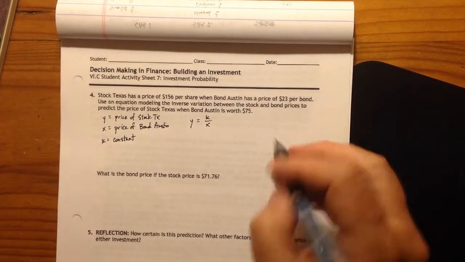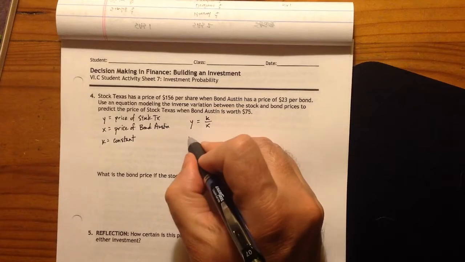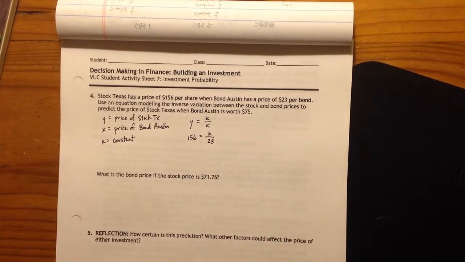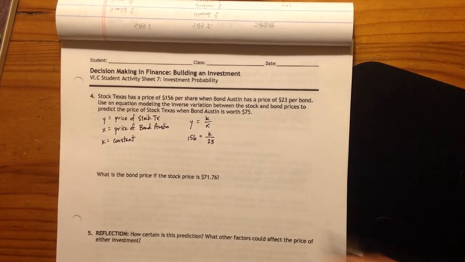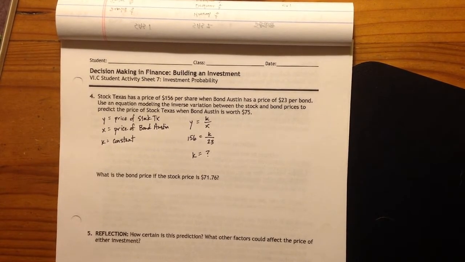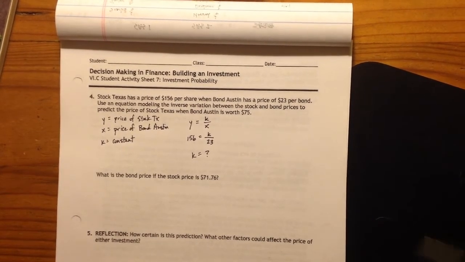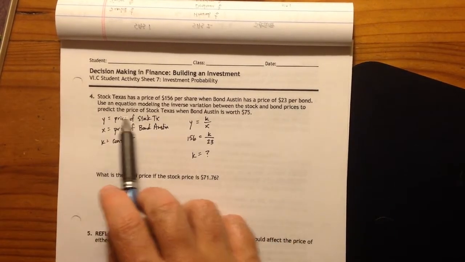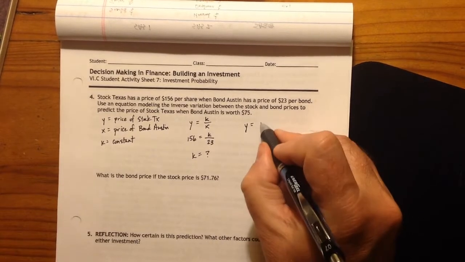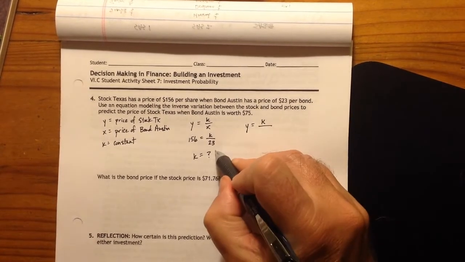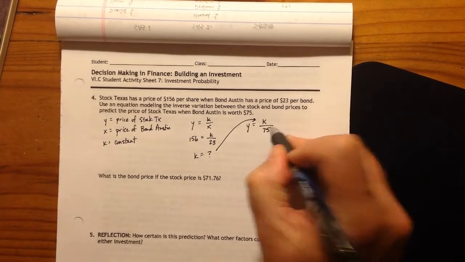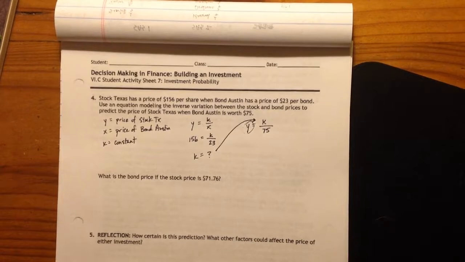So plug those numbers in. We're going to plug in 156 and 23. We'll say 156 equals K over 23. Figure out what K is. K equals what? Work that out. Once you have that, we want to use that K value to predict the price of Stock Texas. So we're going to say Y, price of Stock Texas, equals K, whatever the K is here, put it in up here, and then we're going to divide it by 75, and that should give us the price of Stock Texas.